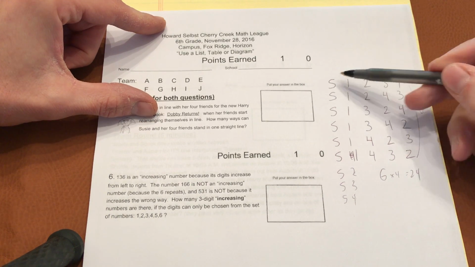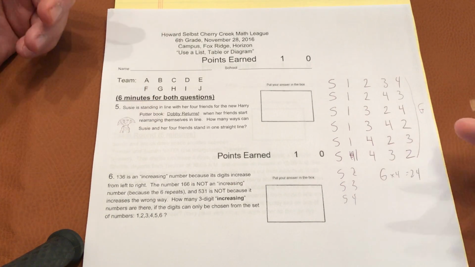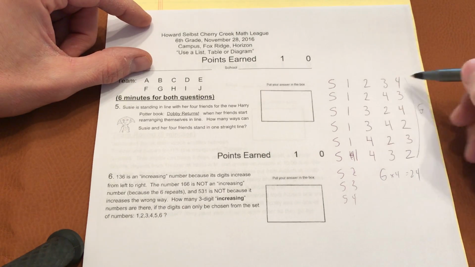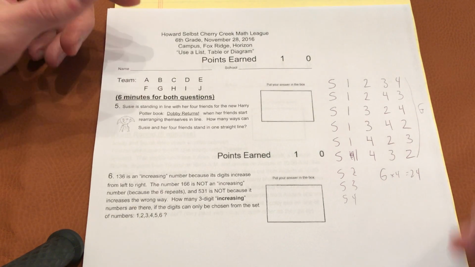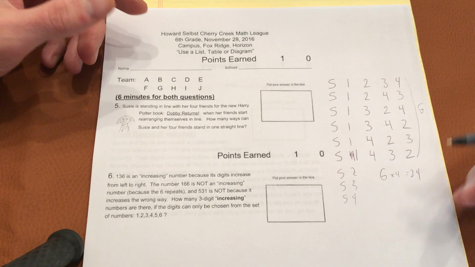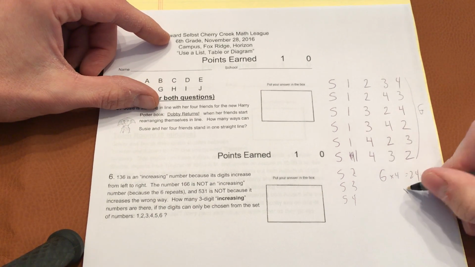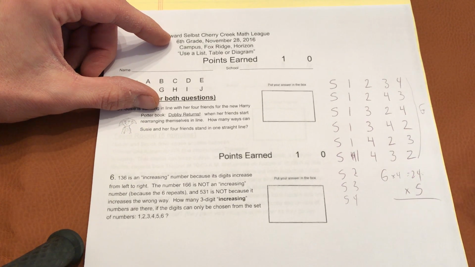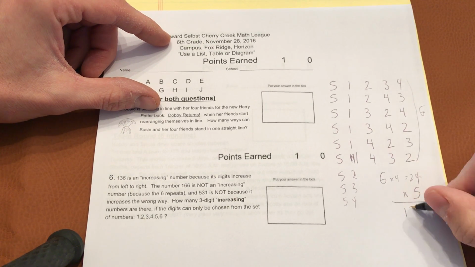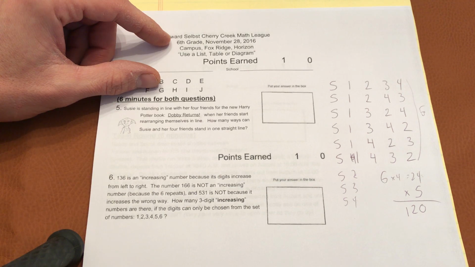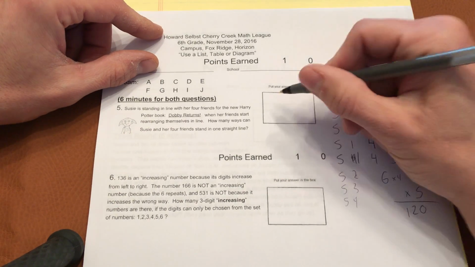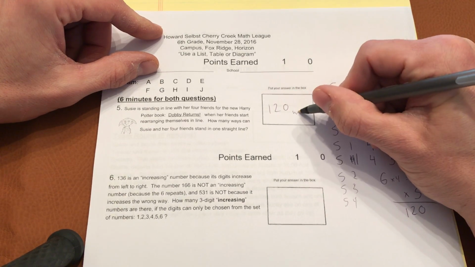Now that's all the ways if Susie is in the front. But you know that if you then do this again, you would put Susie somewhere else in the sequence. And instead of doing all that again, I'll just say, well, if there are 5 possible ways to have somebody in front, I'm going to take that number and multiply it by 5. And when I do 24 times 5, I get 120. Okay, that was my technique. And so there are 120 ways to mix them up.